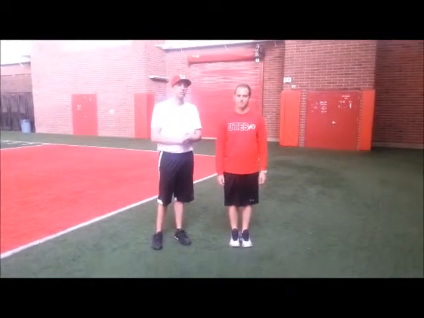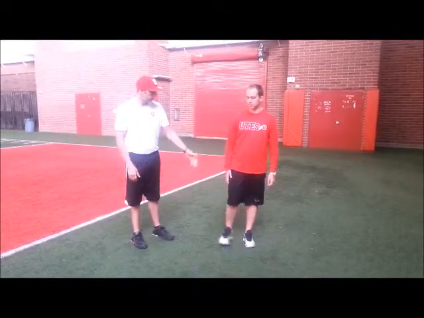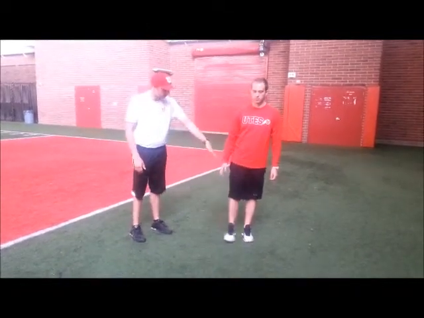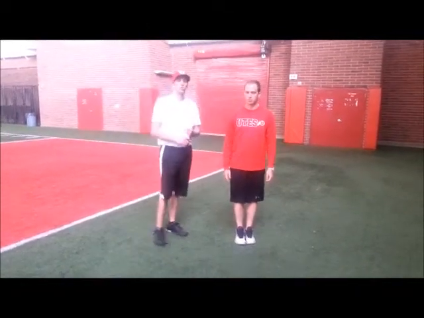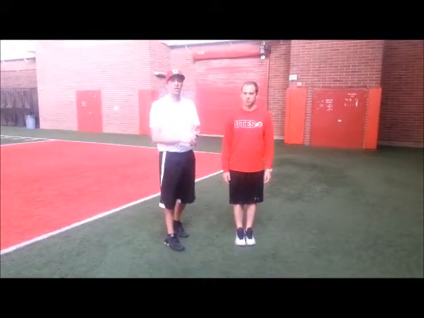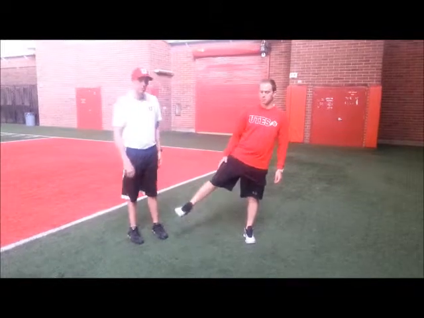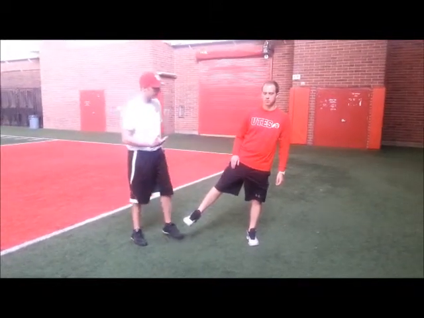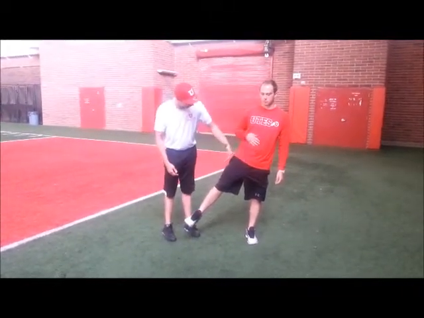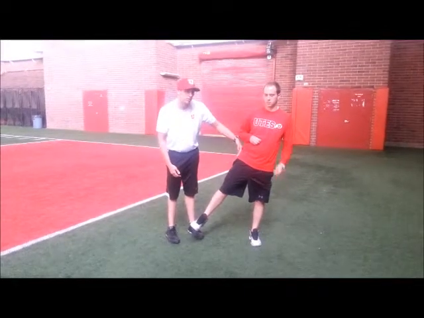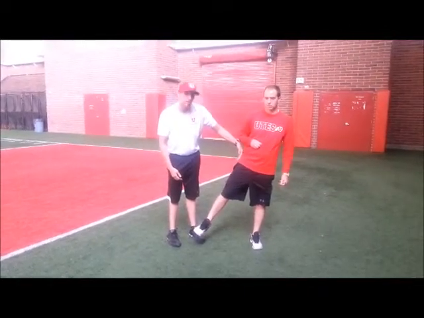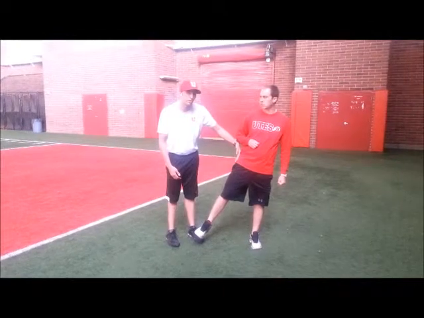So the last thing we want to talk about is the type of contraction that's going to exist with both our abduction and our adduction. There's three different types of contractions. There's concentric, eccentric, and isometric. We're going to see all three. So when Stefan abducts his leg, his abductors, which are the gluteus minimus and medius and the tensor fasciae latae, those are acting concentrically.